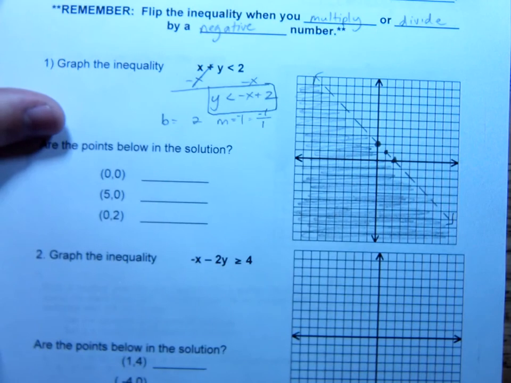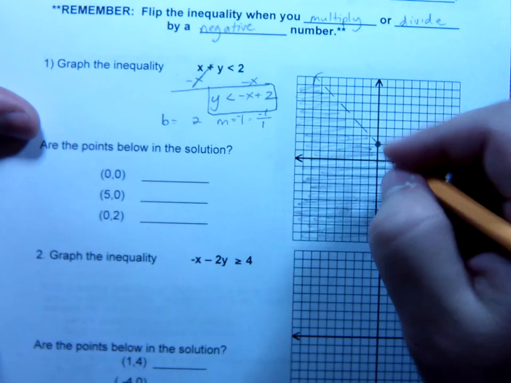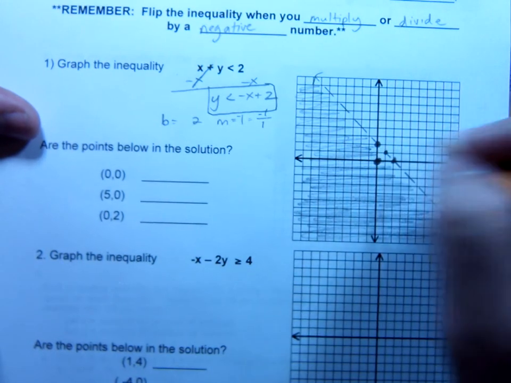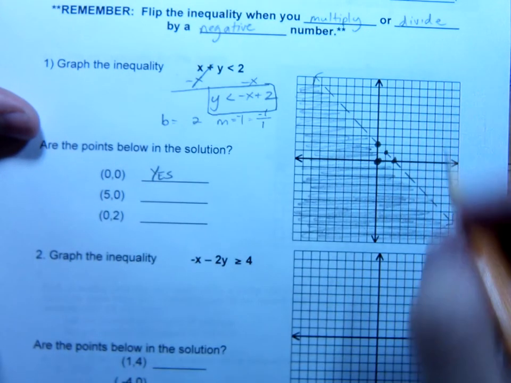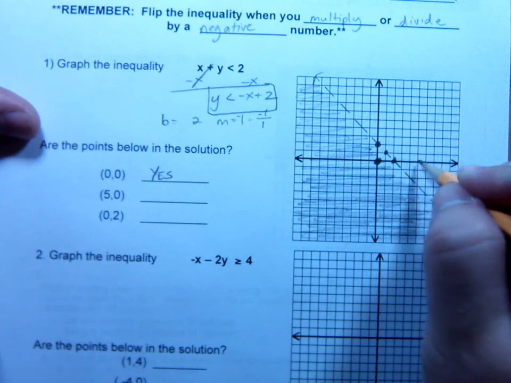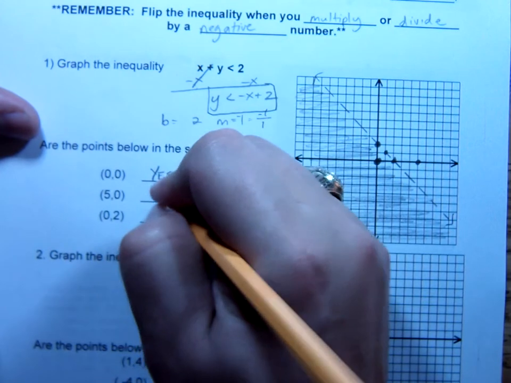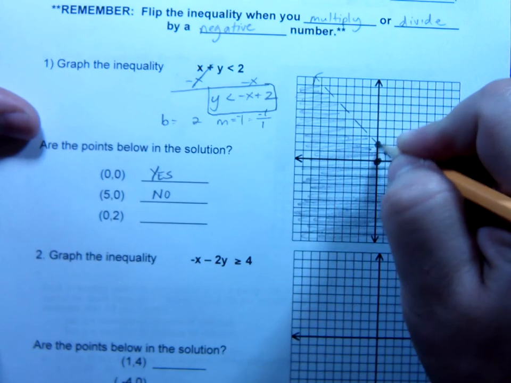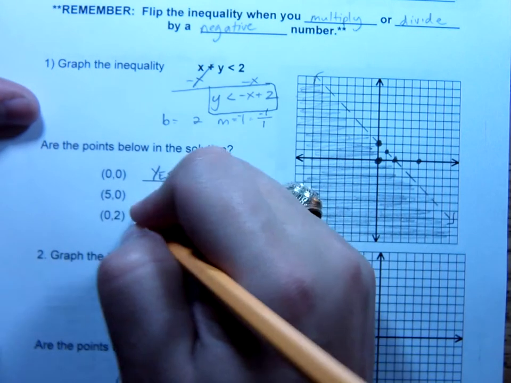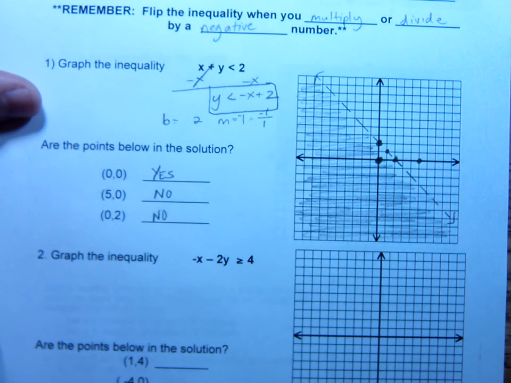Check to see if the points are valid. Are these points part of the solution? Let's look. Here's the origin, 0, 0. Is it a solution? Yes, it's in the shaded region. Let's go 5 over. 1, 2, 3, 4, 5. Up 0. Plot a point there. Is it part of the shaded region? No, it is not a solution. 0 over and 2 up. 1, 2. This is on the line. Is it part of the solution? No, because the line does not count because it is less than only. All right. Next example.